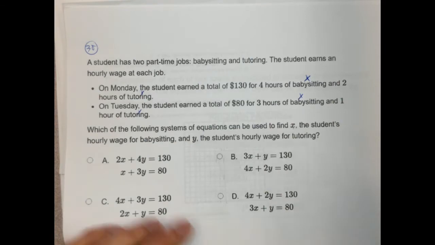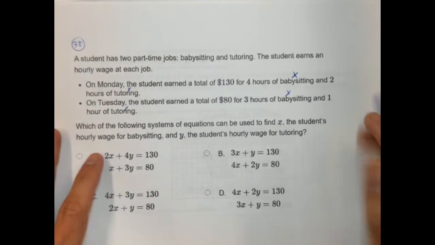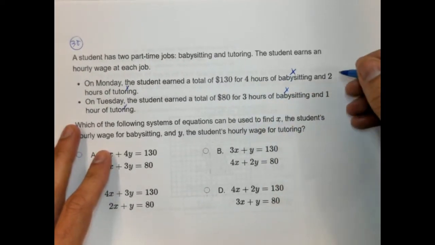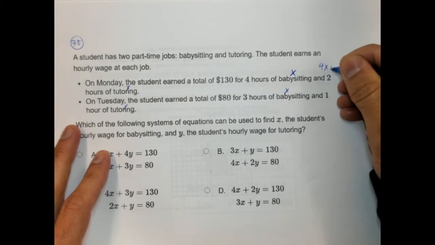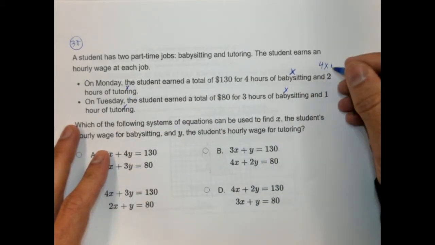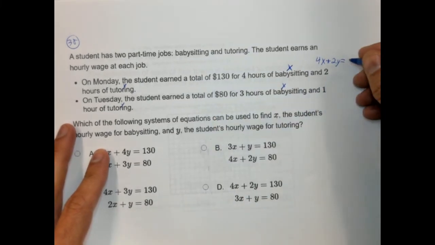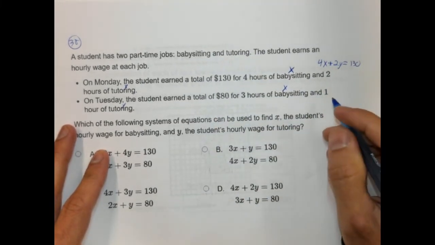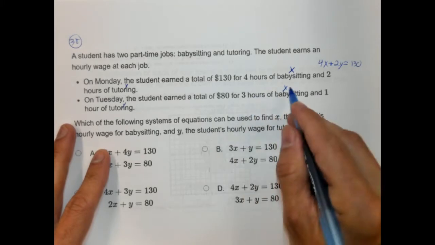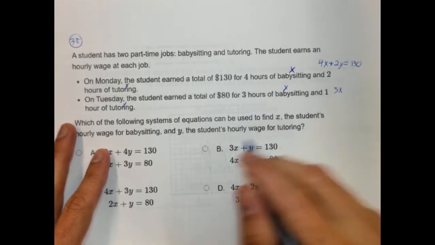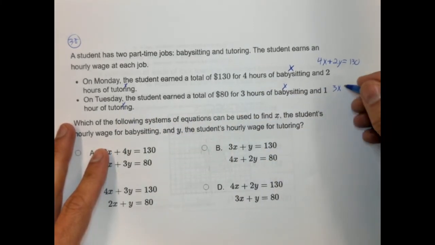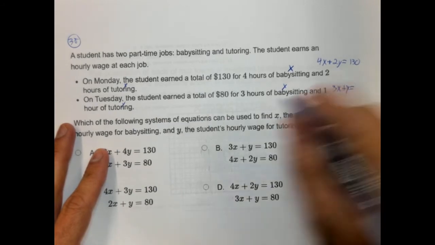So I'm going to go ahead and write this. 4 times x plus 2 times y equals $130. That's the first one. The second one is 3 times x plus 1 times y equals $80.